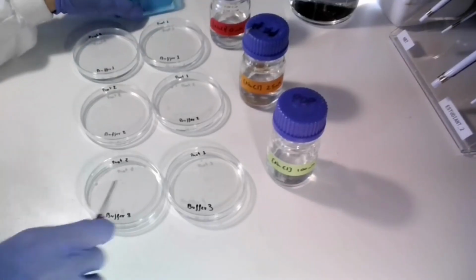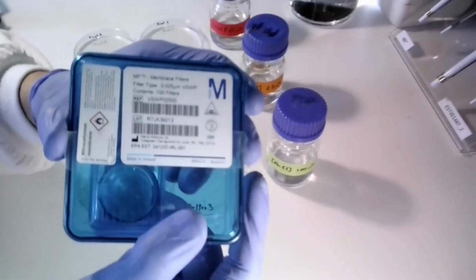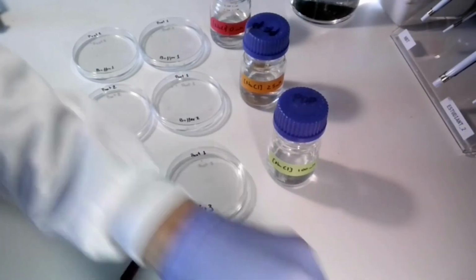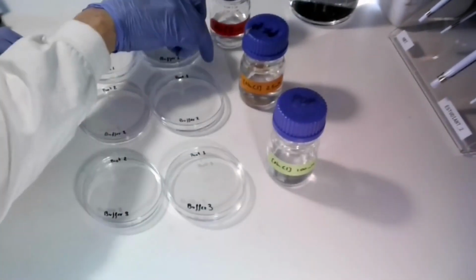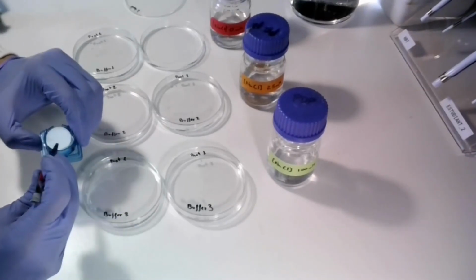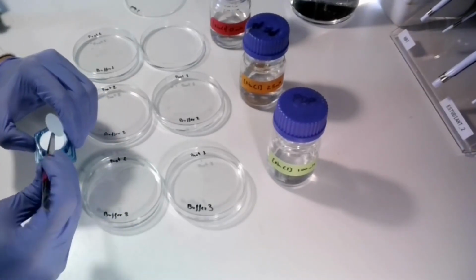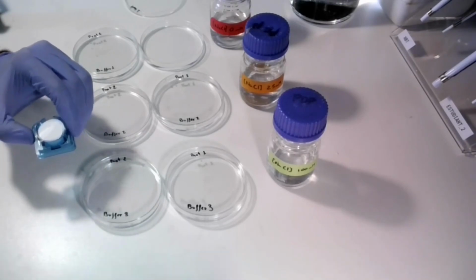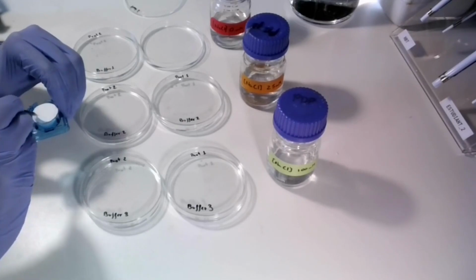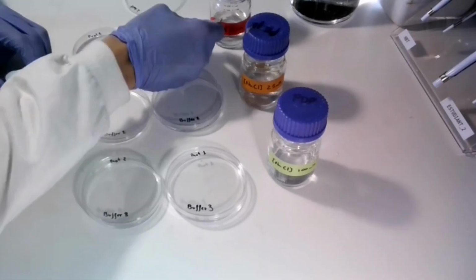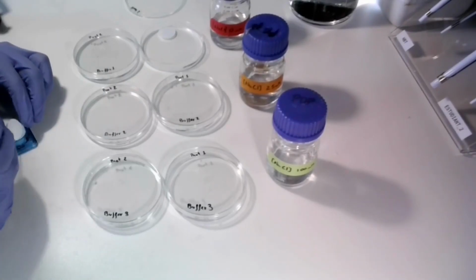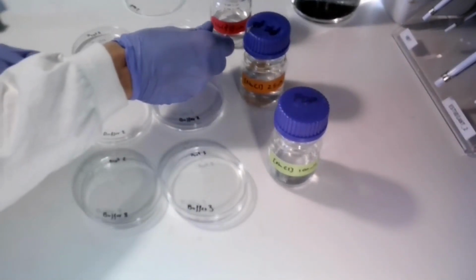In this experiment, we are going to microdialyze two different proteins with those filters, and we have set 3 conditions per protein. So we have 3 different buffers, and we pour 20 milliliters of buffer in each of these Petri dishes. We take individual filters and put them on the surface of the liquid, and after that we put some more. You can add more than one in each of the plates.